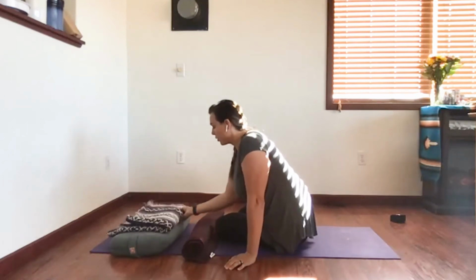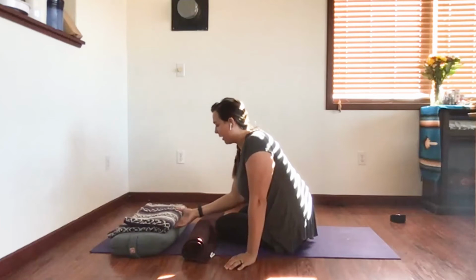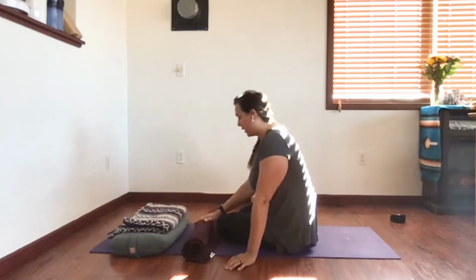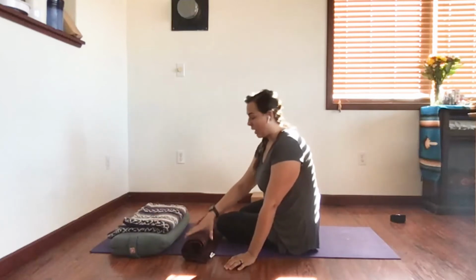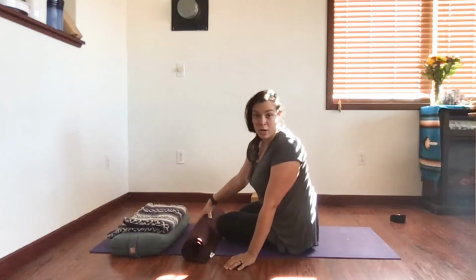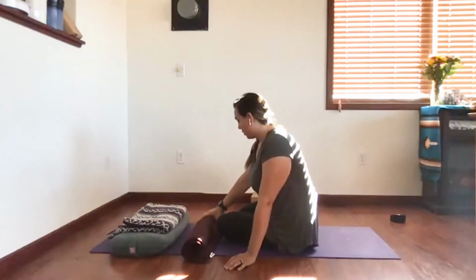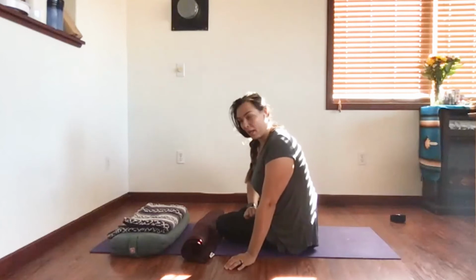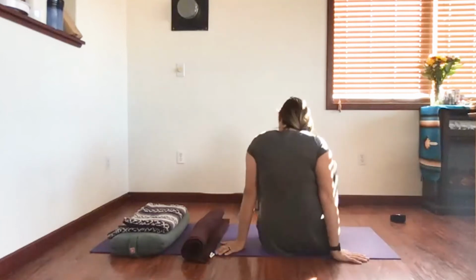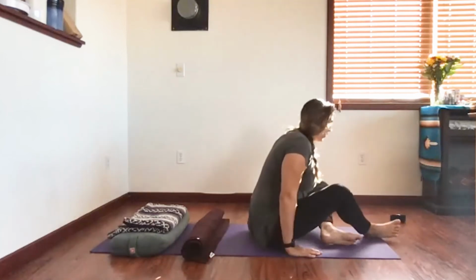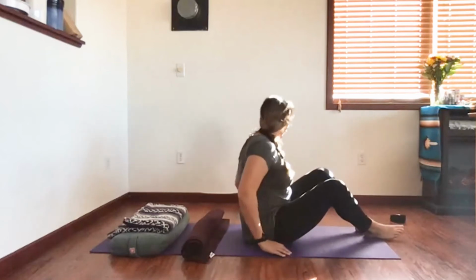So I have a bolster with a folded blanket on top of that for underneath the neck. And then I have a rolled blanket. I've rolled it completely. You do not have to. So be discerning in your practice and we'll give this one a try. I'll demonstrate coming into this first and then we'll come in together.